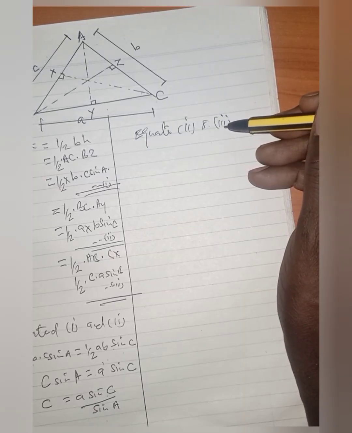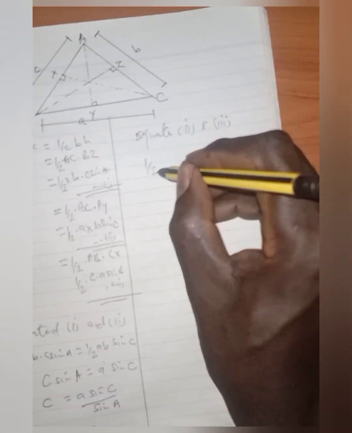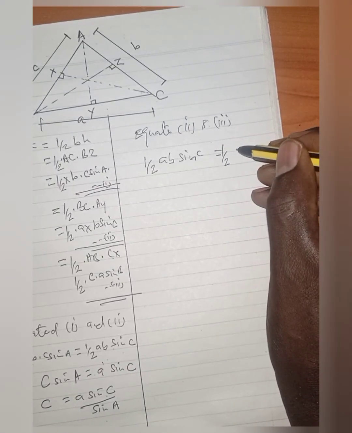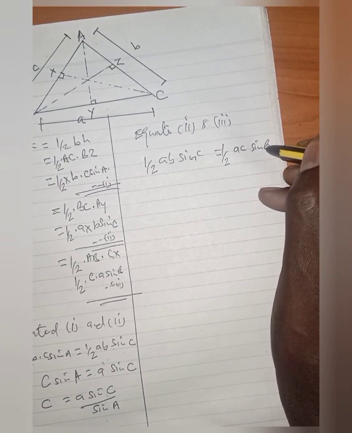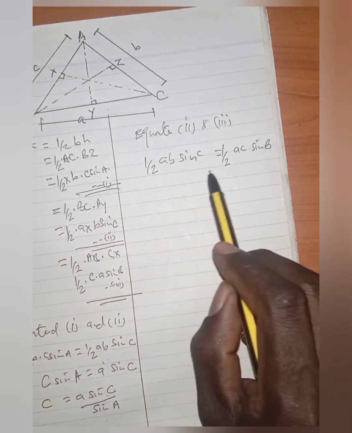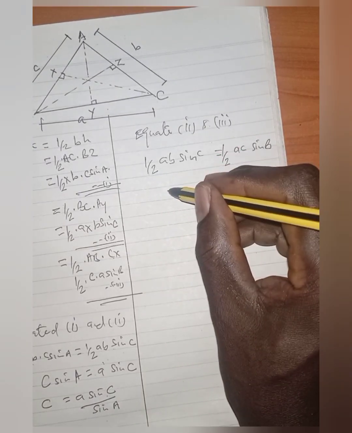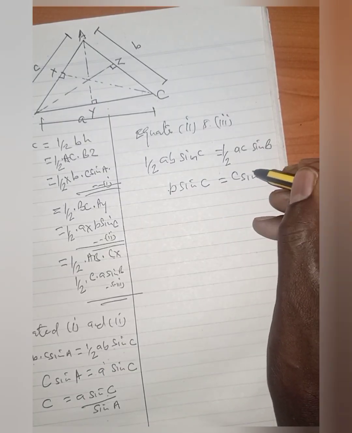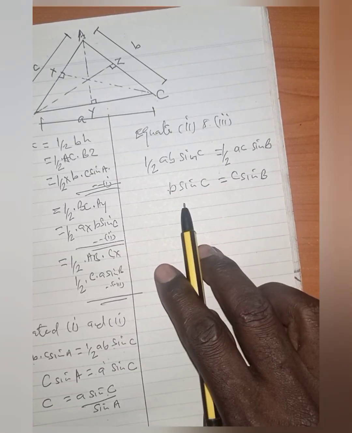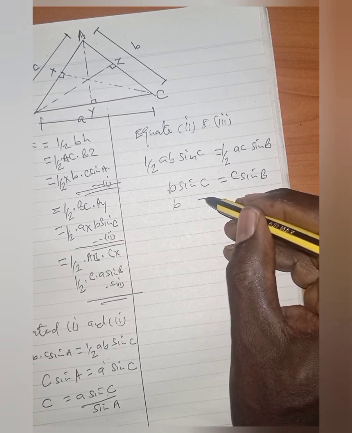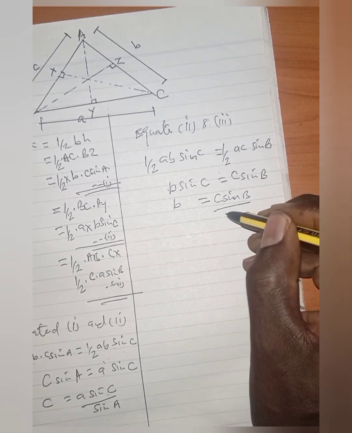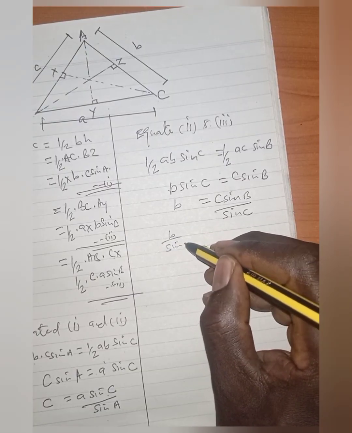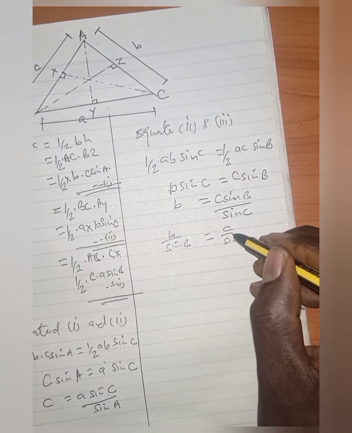If you equate the second one and the third one, we get a half ab sine C is equal to a half ac sine B. Now you can see a half is on both sides, and a is on both sides. So what we remain with is b sine C is equal to c sine B. Now divide each side by sine C. We remain with b is equal to c sine B over sine C. Now divide each side by sine B. We get b over sine B is equal to c over sine C.